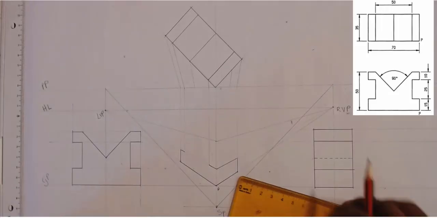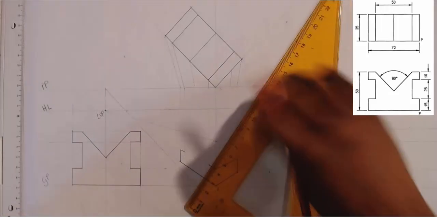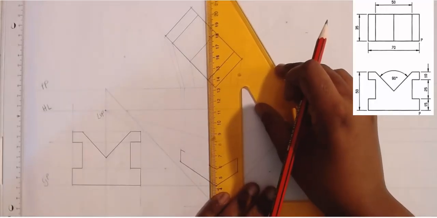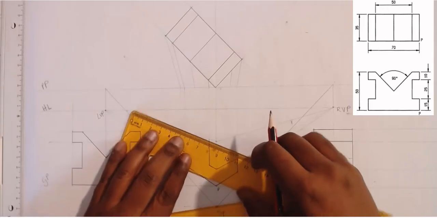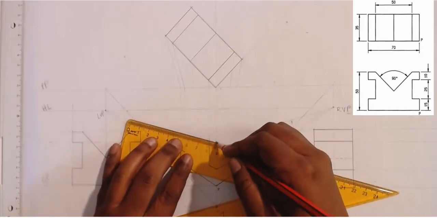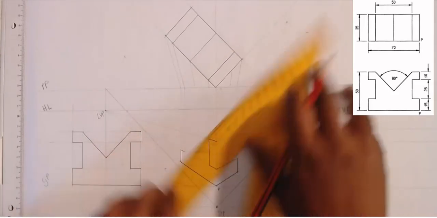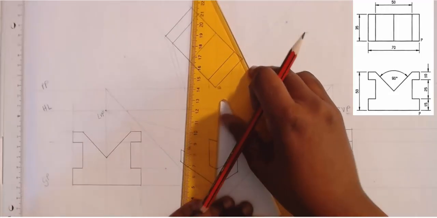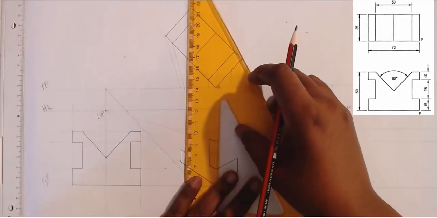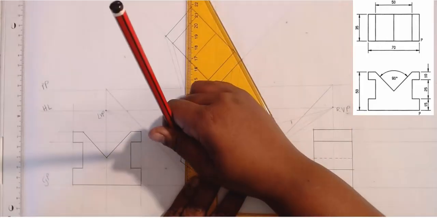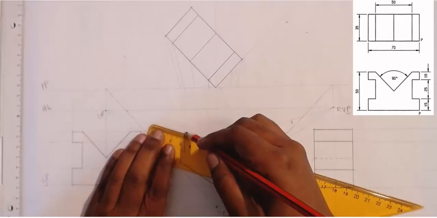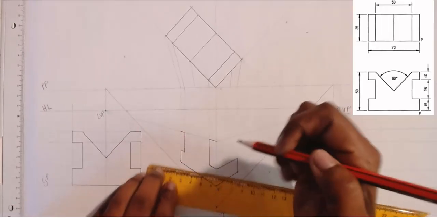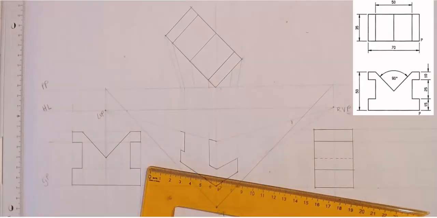Right. Now, can you see that the height now is out? The height is out. And also here it is out. Okay.